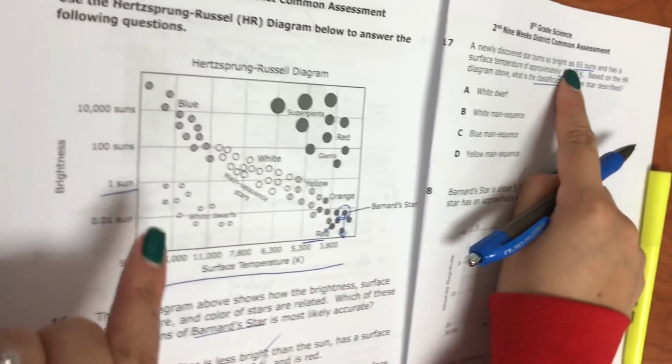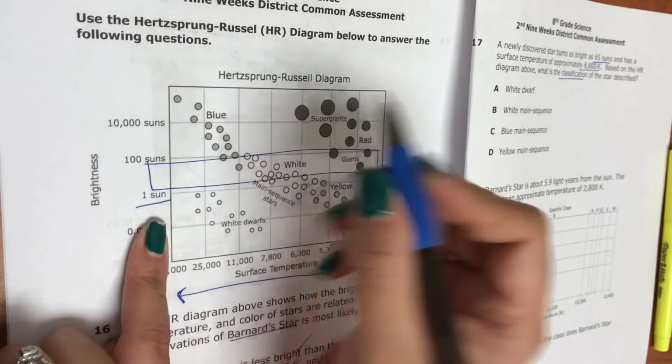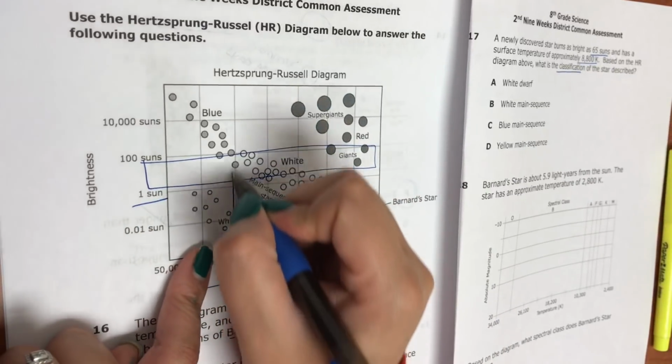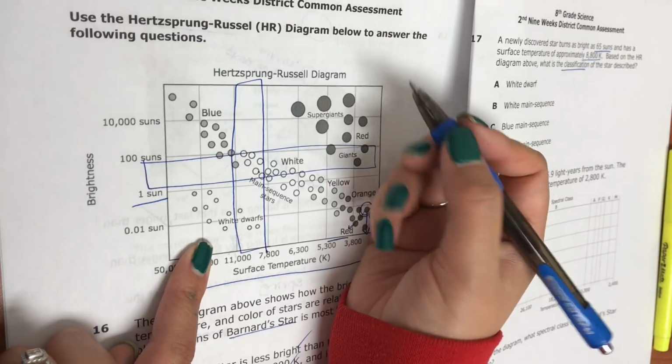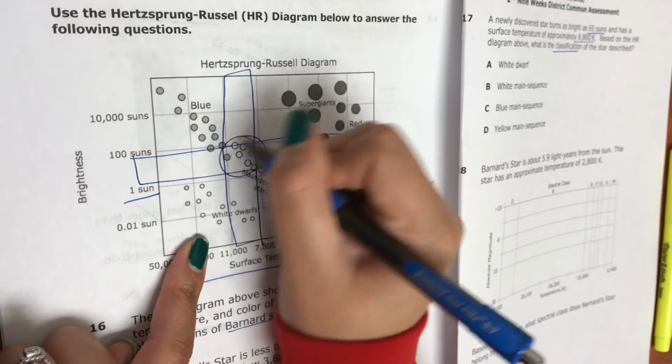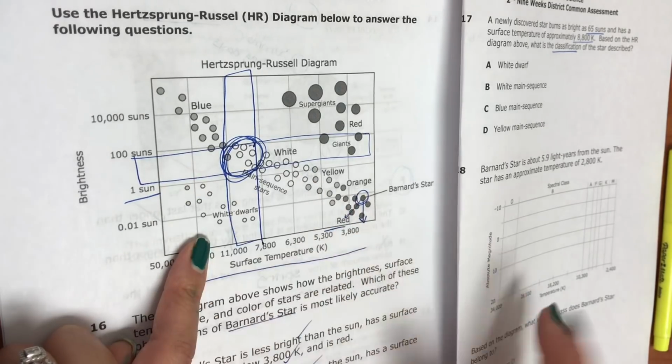So I'm looking for 65 suns, so I'll be somewhere over here. And a temperature of 8,800, so I'm somewhere over here. And if I look, where both of them cross are over here. I'm looking at the white main sequence stars.